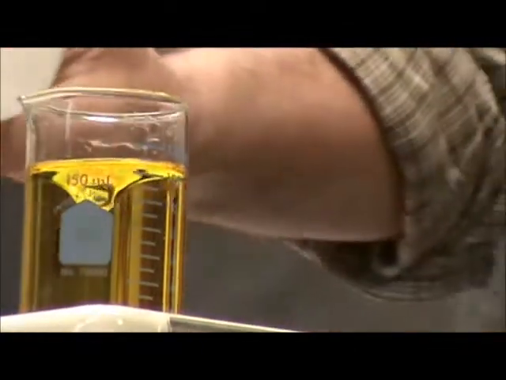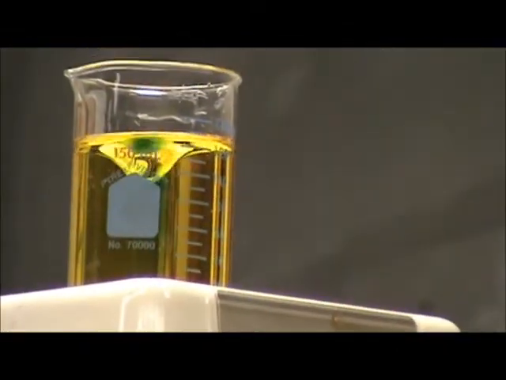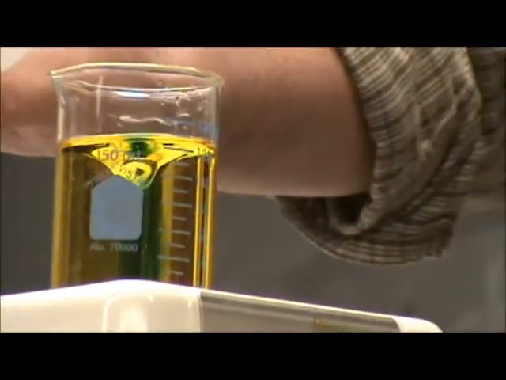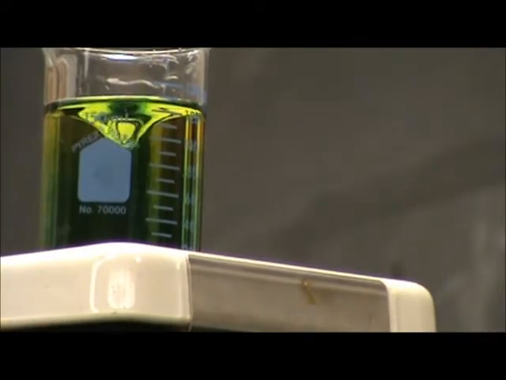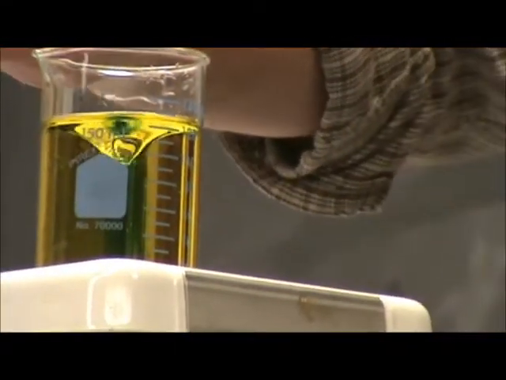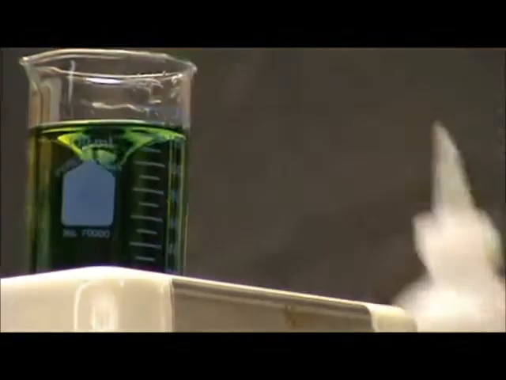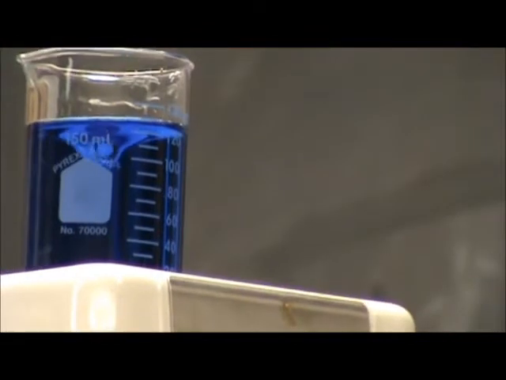No. I added too much. It's getting all stuck in that little... That's going to be too much. This has smaller drops, so let's see if we can.